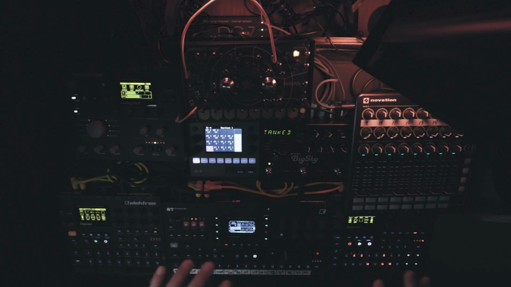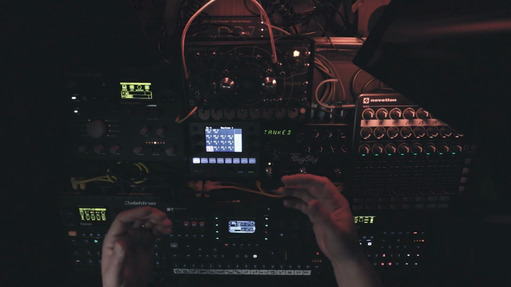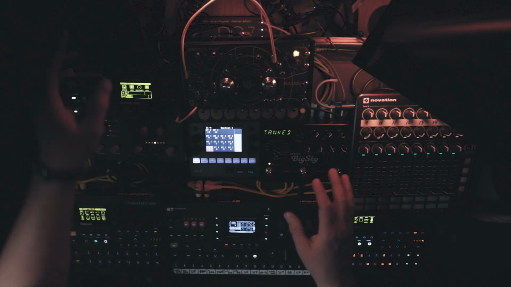So to give you an idea, that would be a bass sound that for me would have a lot of harmonic content and something that would be much more interesting and much more playable.